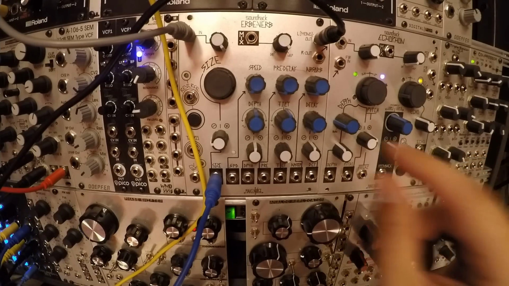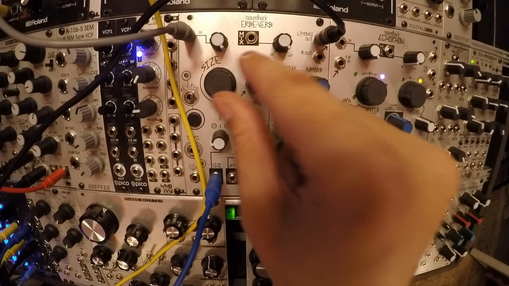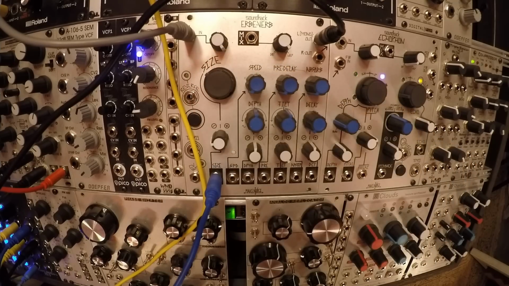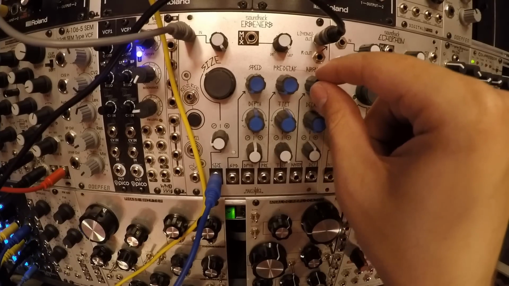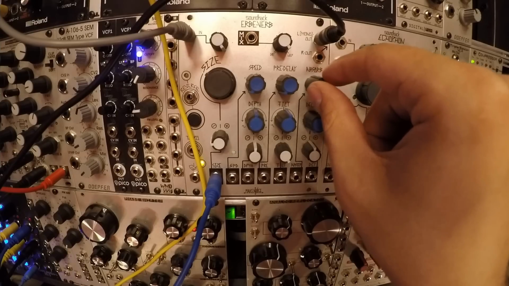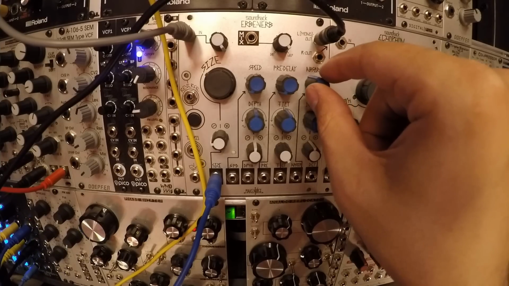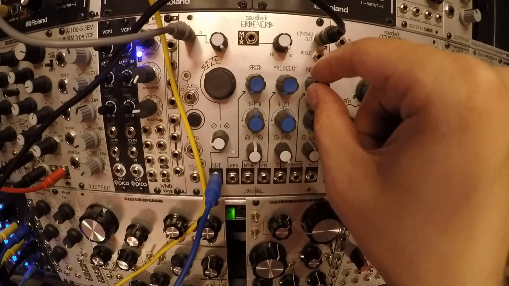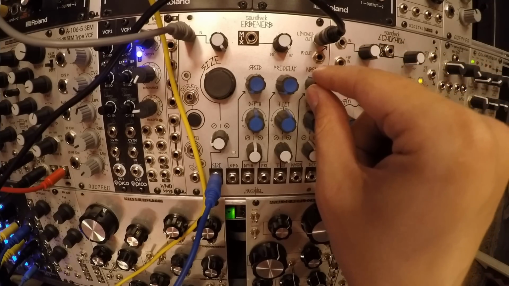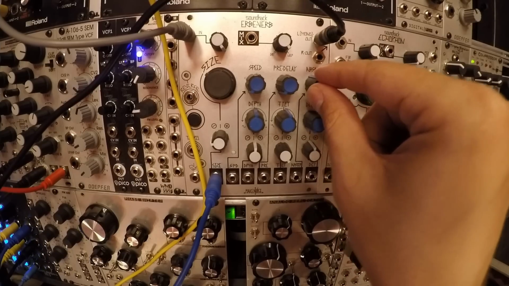It gets very phaser-like because I have almost no decay, and the size is pretty small. Let's make it a little bit smaller to illustrate the point. And the absorb knob, when it's not being modulated, will kind of cloud things up. It doesn't necessarily lengthen the decay or increase the size, but it does blur it right the hell up.